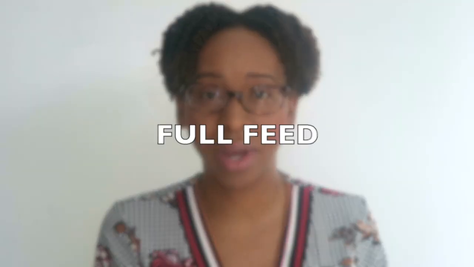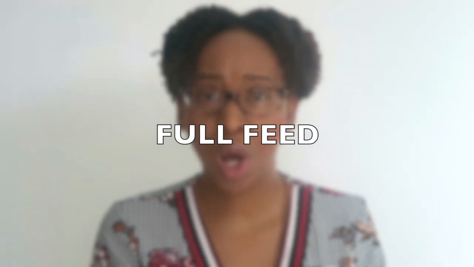Let's first start with the full feed. So the full feed was what I call it. I'm not sure if that is the appropriate dietitian lingo to use, but a full feed is pretty self-explanatory. It provides approximately 80 to 90% or even 80 to 100% of the estimated macronutrient needs. So that is the most simplest definition of a full feed.